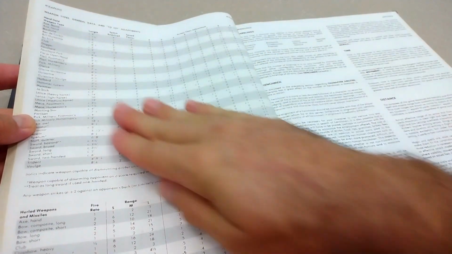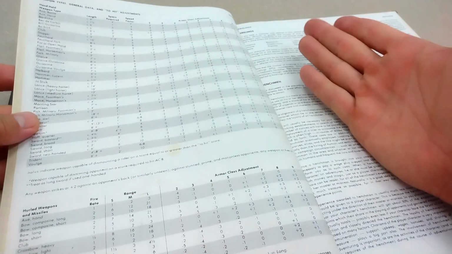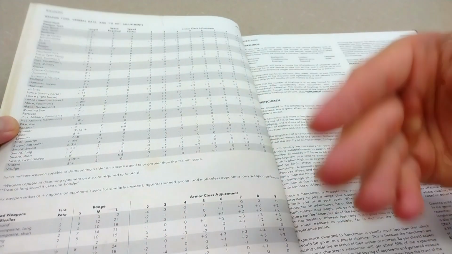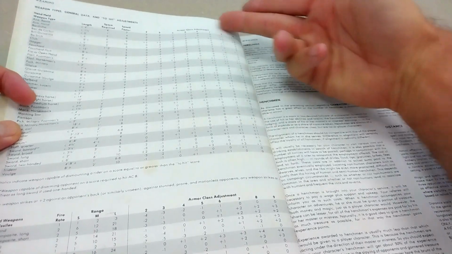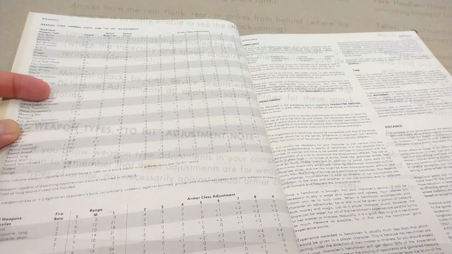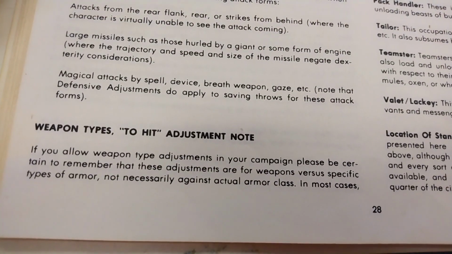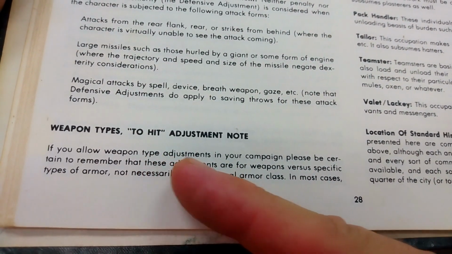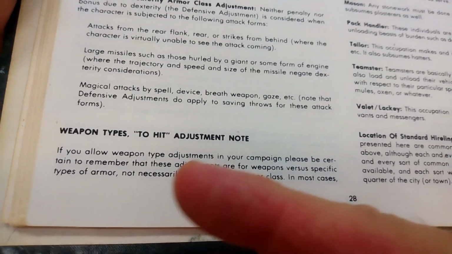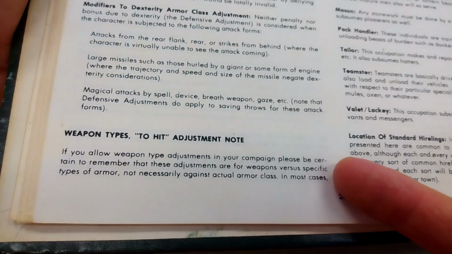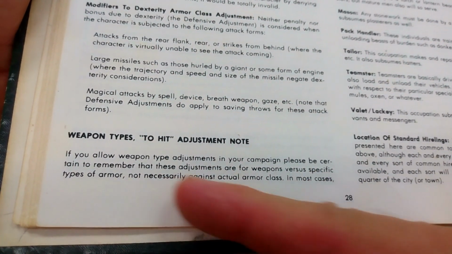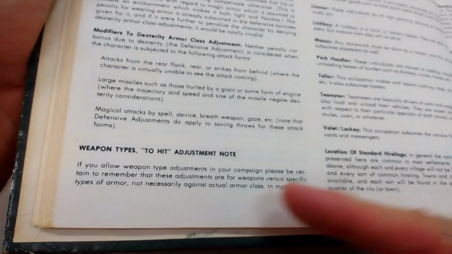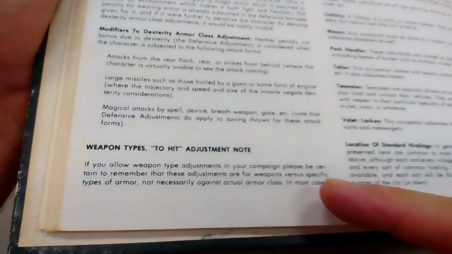But as I said, do you always use this table? What happens if you're fighting a creature like, in my current campaign, a cave bear? What is the armor type that you use? On page 28, we find the weapon type to-hit adjustment note. If you allow weapon type adjustments in your campaign, this is not required, please be certain to remember that these adjustments are for weapons versus specific types of armor, not necessarily against actual armor class.